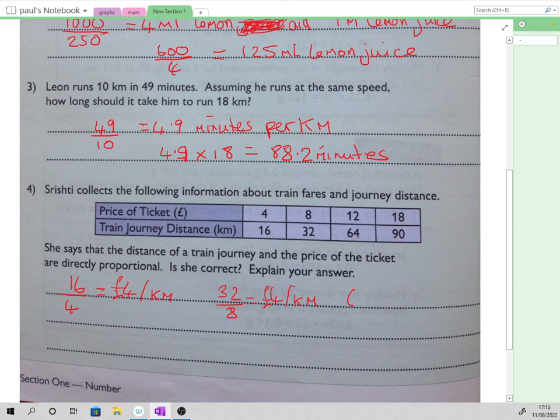The second one, you do 32 kilometres divided by 8, which is again £4 per kilometre. The third one, 64 kilometres divided by 12. 64 divided by 12 is £5.33 per kilometre. We'll do the last one anyway. 90 divided by 18 equals 5.